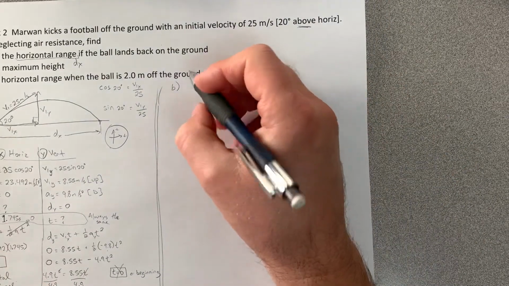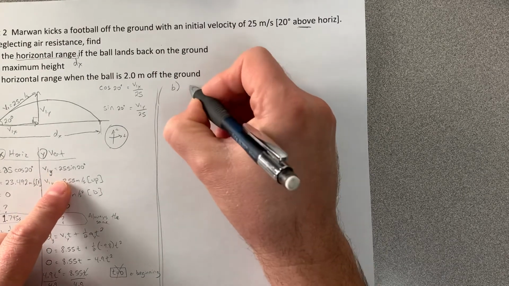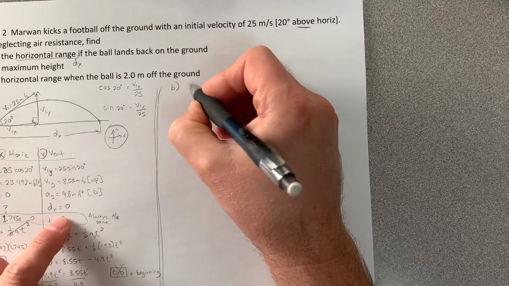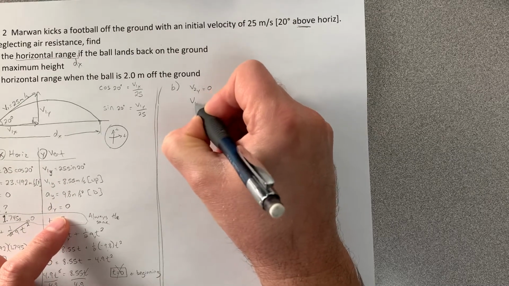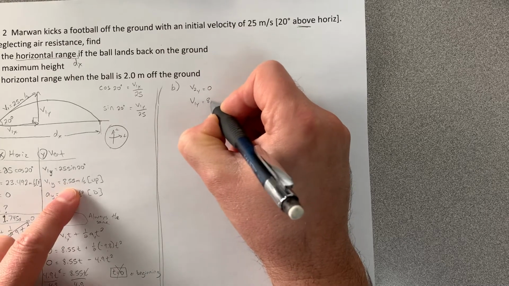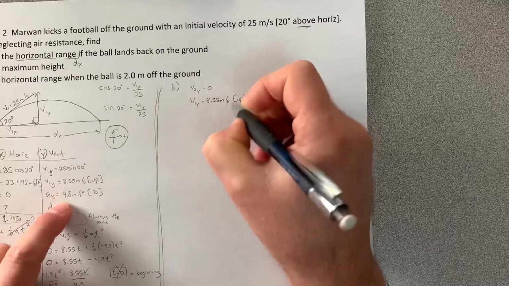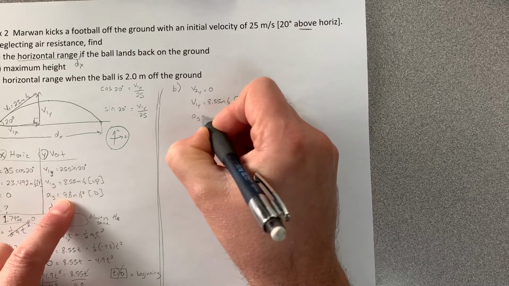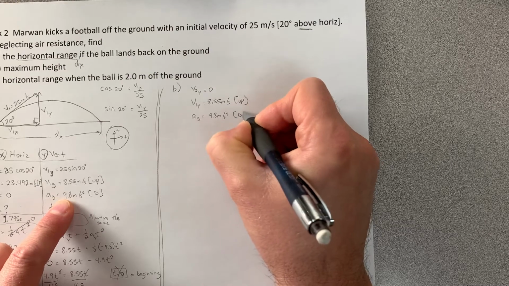We don't have to though. Looking in the y direction stuff over here, we have all of that stuff. We also know that v2y is 0. Okay, so v1y still 8.55. Acceleration y still 9.8 down.